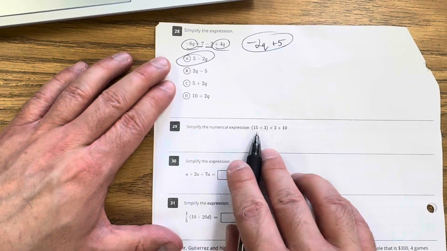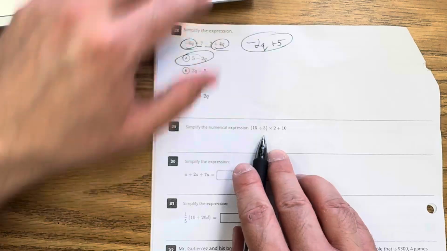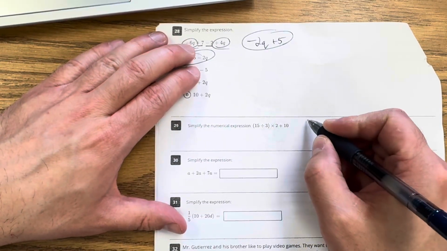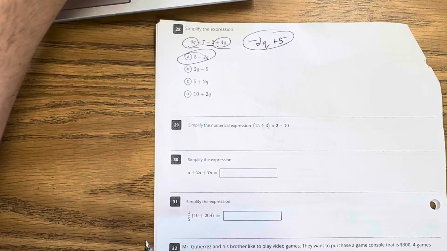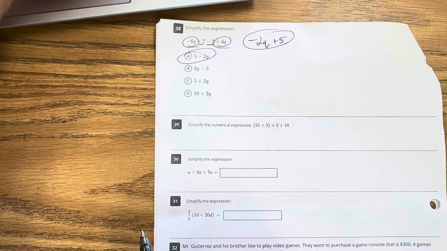Okay. Simplify the expression. Okay, I'm going to put this in Desmos. Be careful, though, when you do this. Put this in parentheses and then do the times 2 on the side. So we'll go ahead and I'll put this exactly into Desmos.